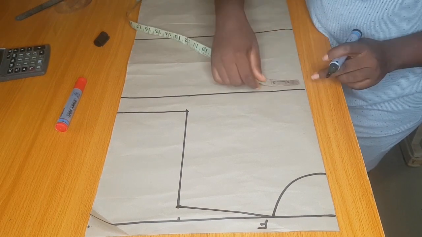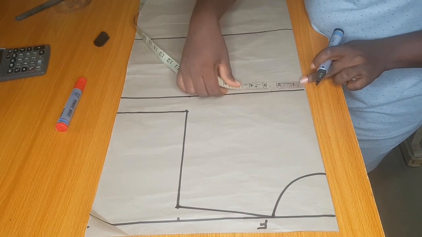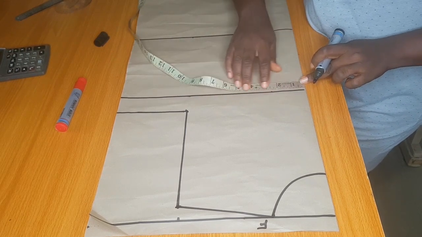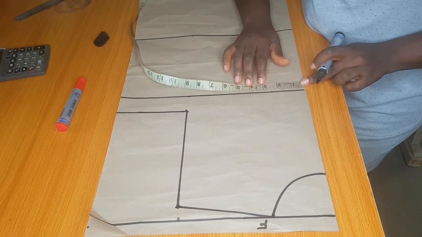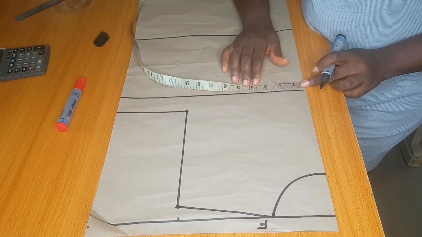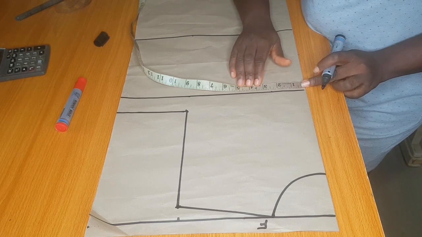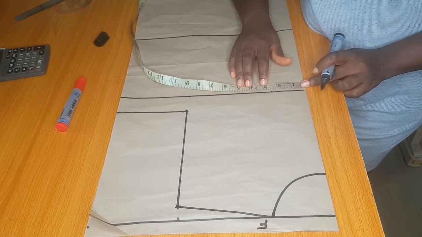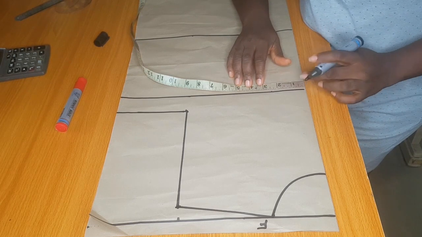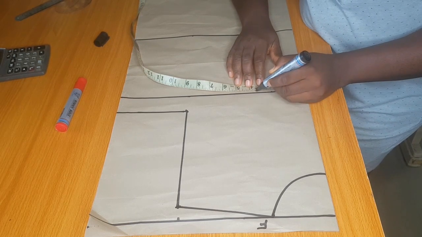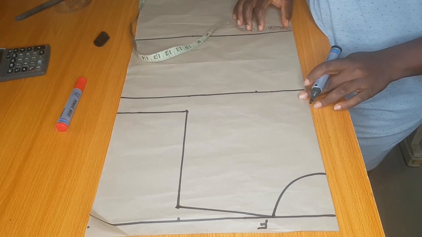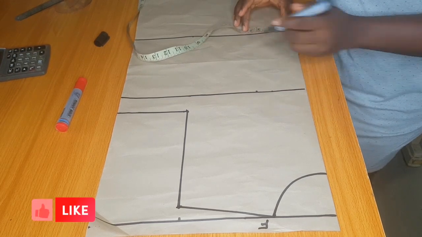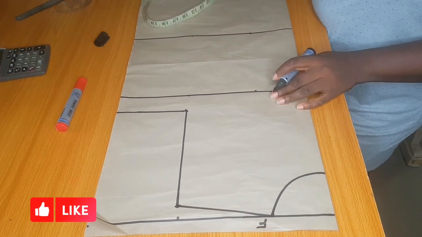The next thing we are going to be doing is to input our nipple to nipple measurement. That's the bust part. So for me, I'll be marking in 3.5 inches. You just have to measure your nipple to nipple. That is how you are going to get your bust span. Now I've marked 3.5 on my bust point line there. That is my bust point line.